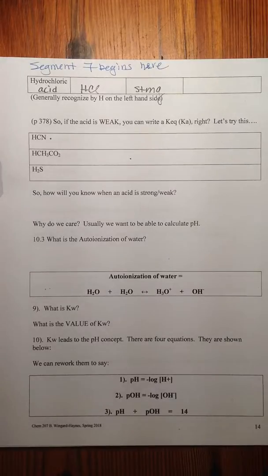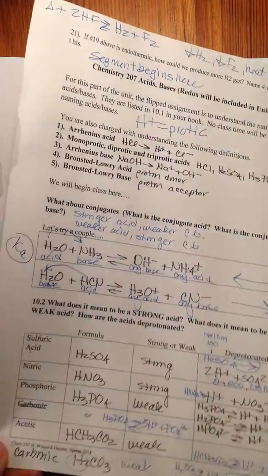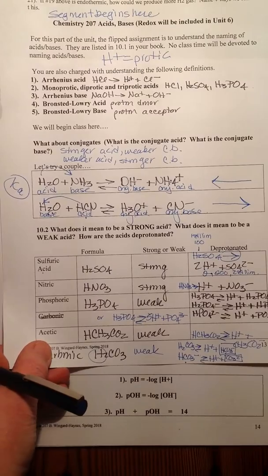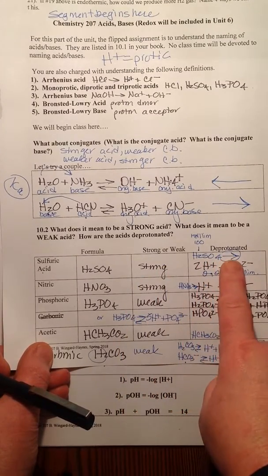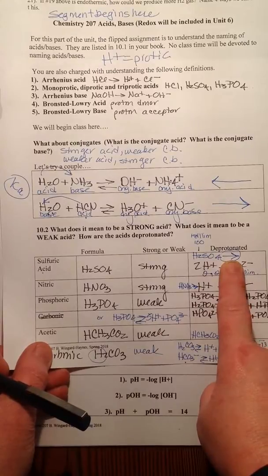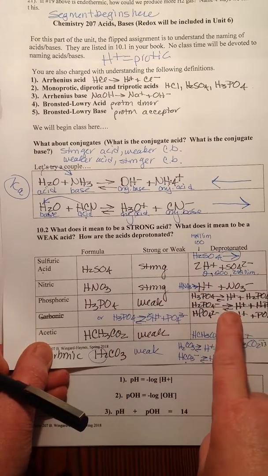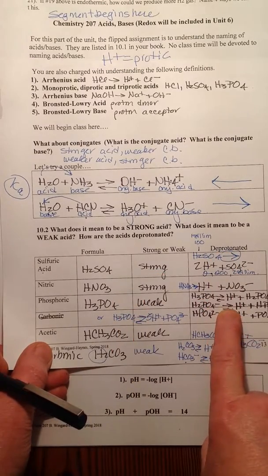Okay, so we're talking about what it means to be a strong acid and a weak acid, and on the prior page we saw some examples of strong and weak. Strong means complete deprotonation, which means single arrow, which means no KEQ or KA or KC or whatever you want to call it. Weak means a double arrow, which means we'll have an equilibrium.